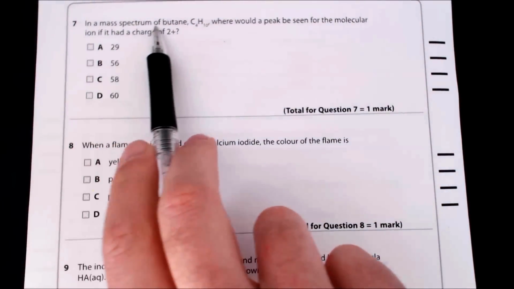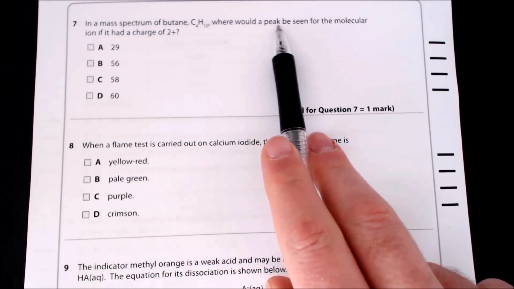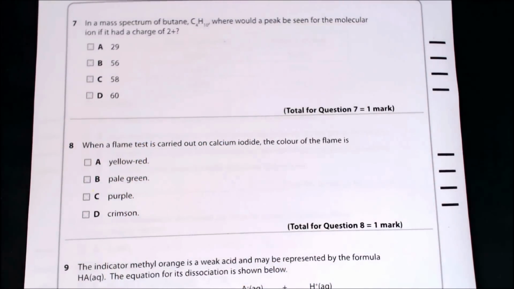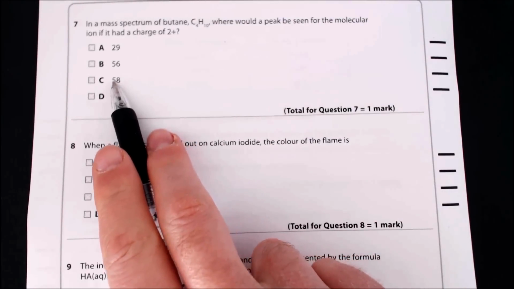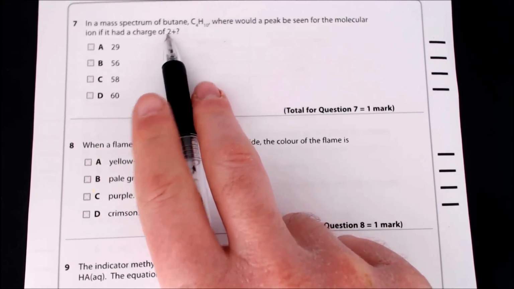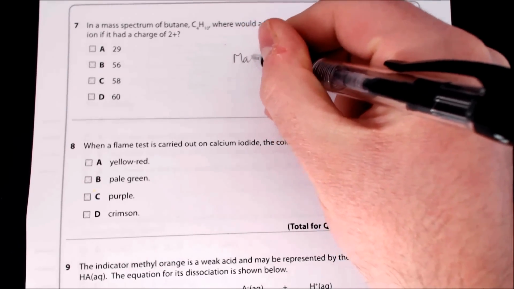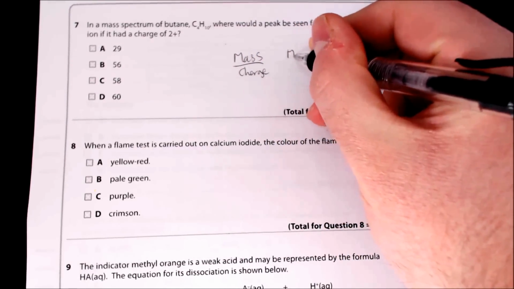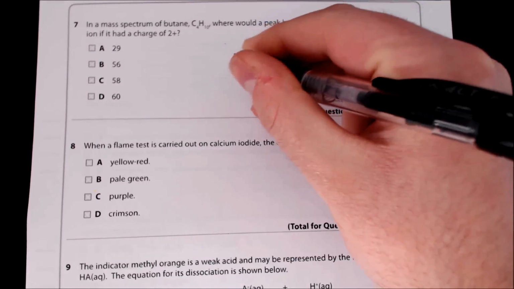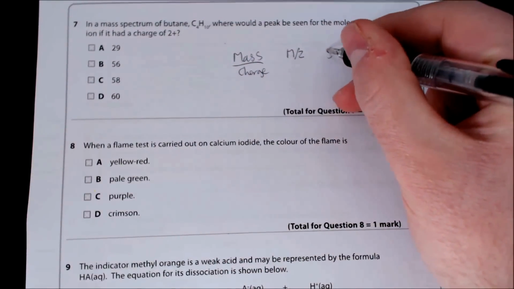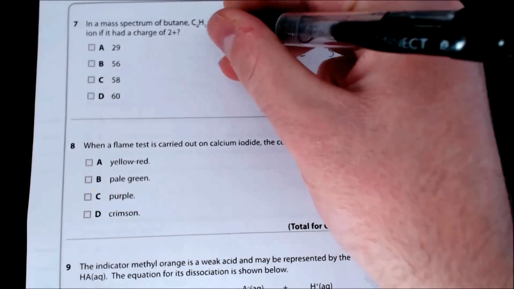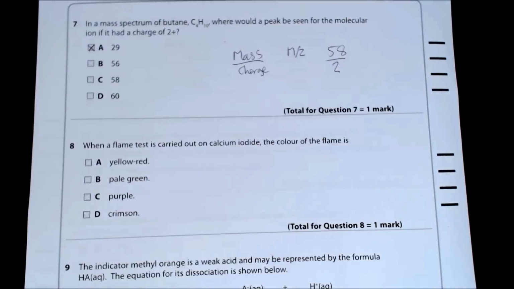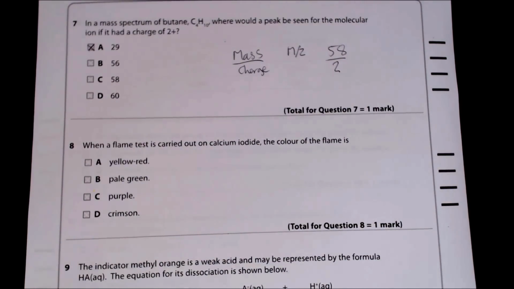Okay, so question 7 says, in a mass spectrum of butane, C4H10, where would a peak be seen for the molecular ion if it had a charge of 2+? Well, if it's a 1+ charge, then it would have just the molecular mass, which would be 58. But whenever you have a 2+ charge, because this is a mass to charge ratio, you might also see it as m/z. The m is the mass. Now we know the mass is 58, and the charge is 2, because it's saying 2+, so we divide by 2, and that should give us 29, and that should be our answer. So effectively it appears halfway up the spectrum.